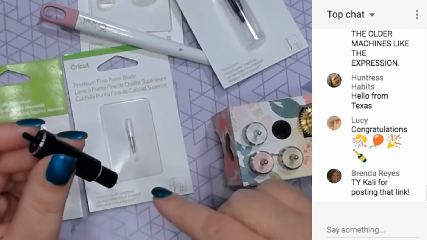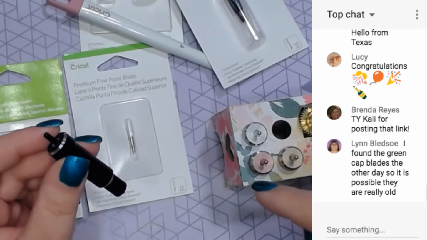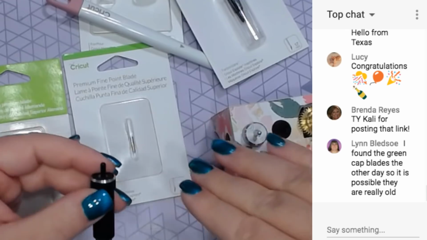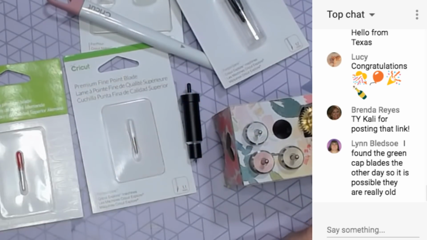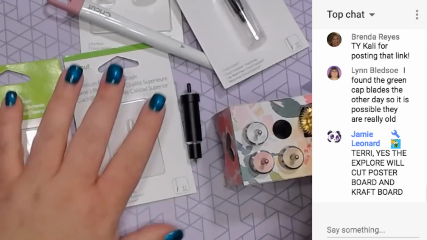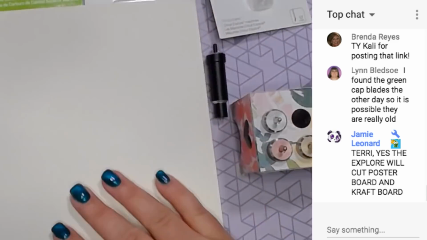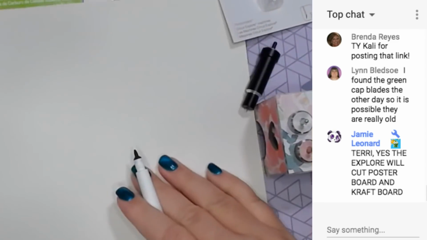What it does is it cuts on a different angle, so it cuts higher. Let me see. I was going to try to find a picture online and then I forgot it. Let me try to draw. This is going to be fun, guys. I'm not a very good drawer. Okay.